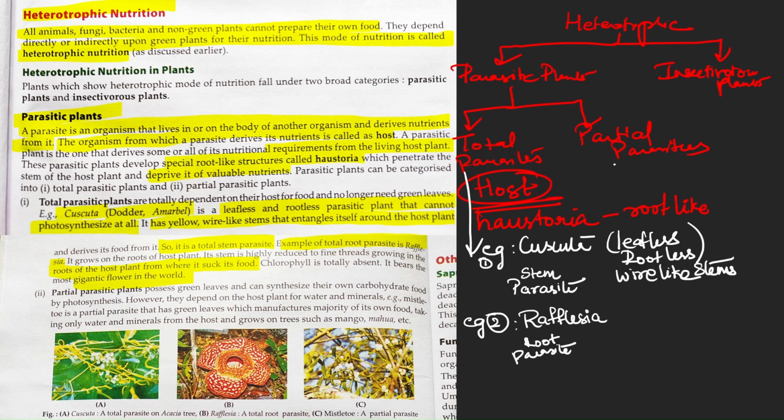Second are the partial parasites. We will see examples for that too. Partial parasite plants possess green leaves. They can synthesize their own carbohydrate food by photosynthesis. However, they depend on host plants for water and minerals. For example, mistletoe is a partial parasite that has green leaves which manufacture the majority of its food by photosynthesis but takes only water and minerals from the host, and grows on trees such as mango and mahua.